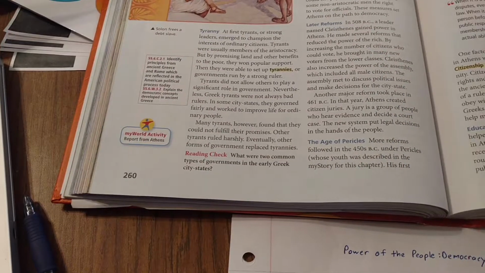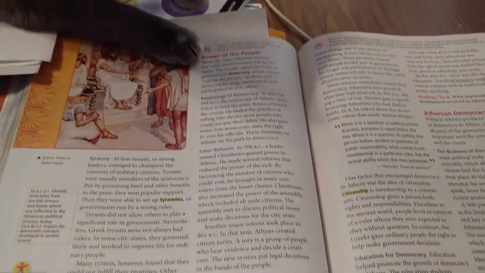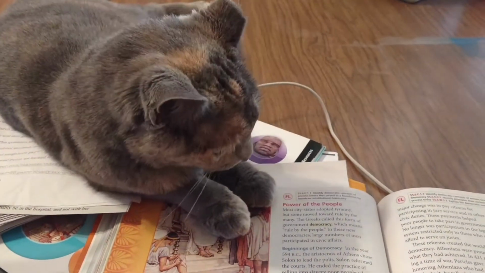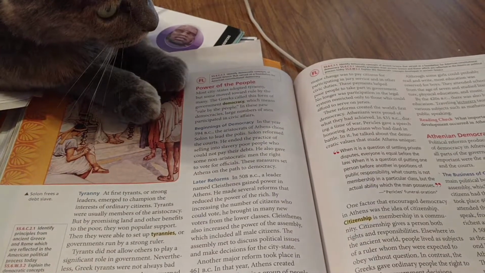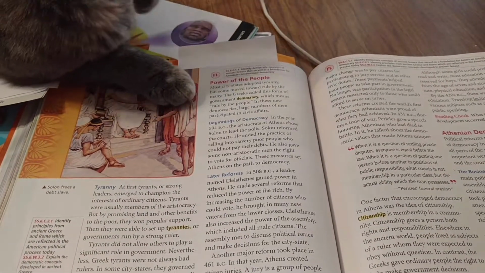You'll be starting on page 260. Now, 260, yes, I know, you're right there. See, here's the cat. Democracy cat. So, the power of the people. She's actually showing with her paw where it's at.